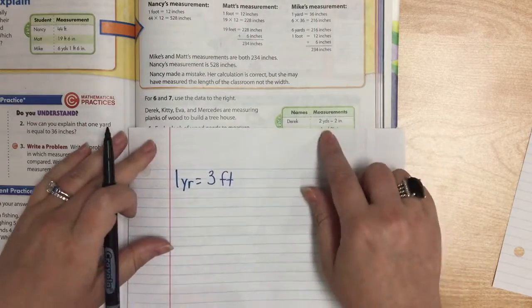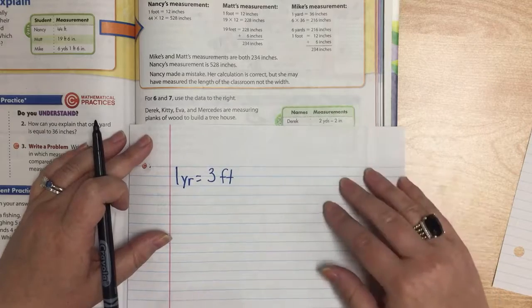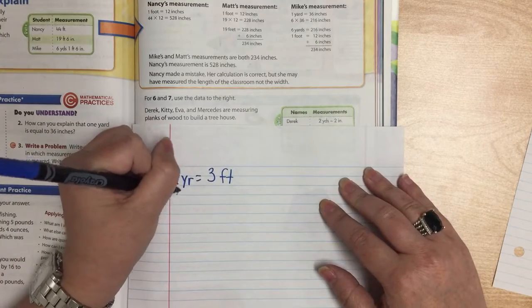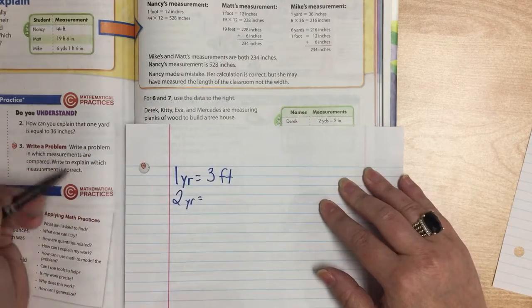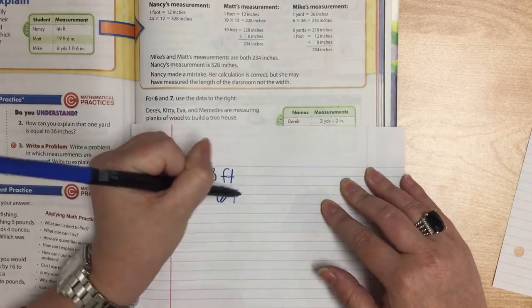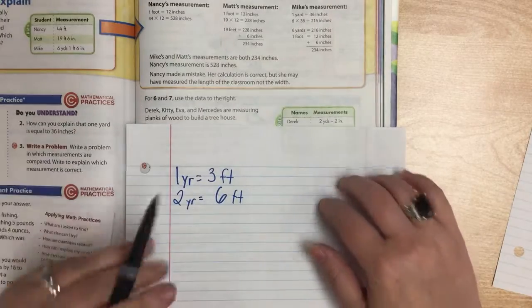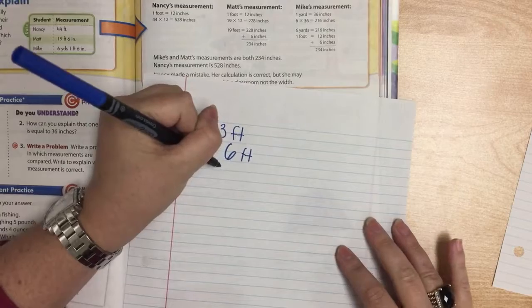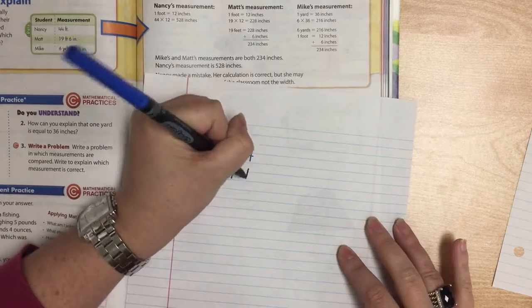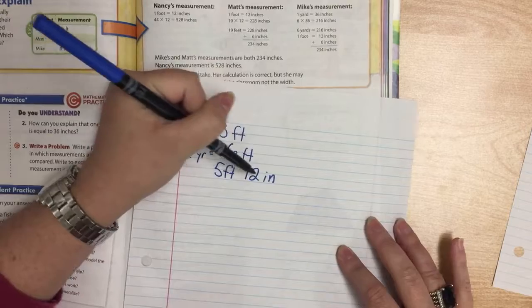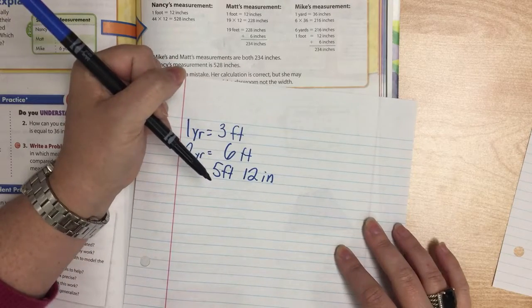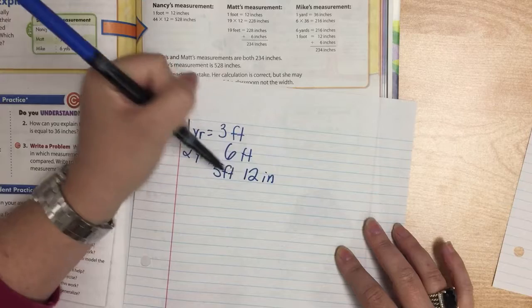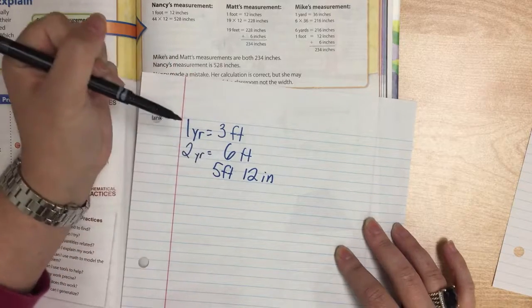Okay, so if he's got 2 yards minus 2 inches, 2 yards is what? 2 yards equals 6 feet. Minus the 2 inches. Well, you know what? I'm going to go back to my fraction lessons and separate them out. I'm going to turn this 6 feet into 5 feet and 12 inches because 12 inches is also 1 foot. So this is still 6 feet, right? 5 feet, 12 inches is 6 feet.